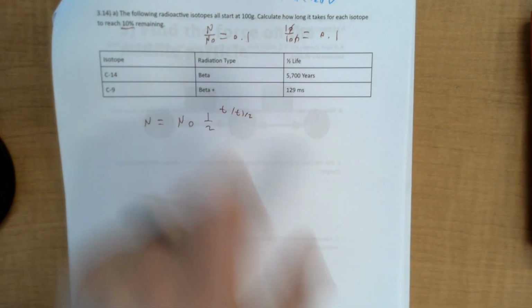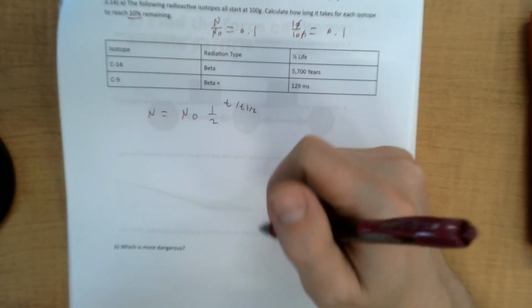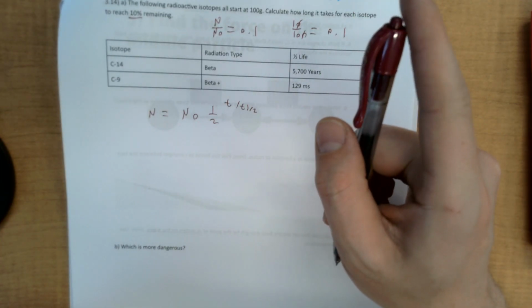You could have done this if you picked random numbers, like 250, and multiplied 250 by 10%, and then divided them. You would have got the same answer. It wouldn't have changed anything. But this is more fancy. So I use this because I'm a fancy person. Total lie. So let's get the equation before we start calculating half-life.